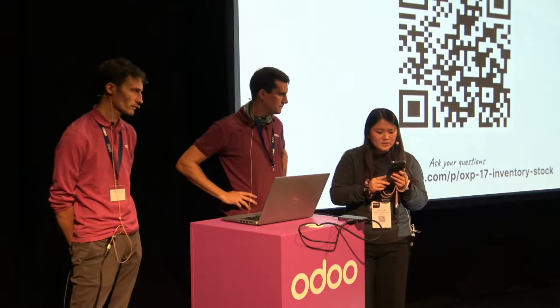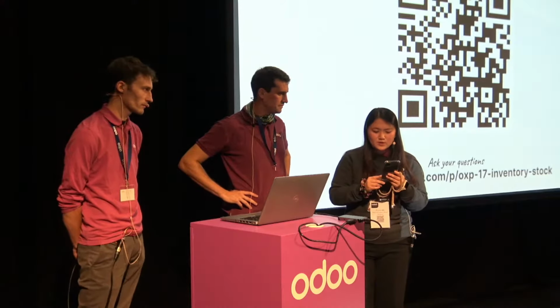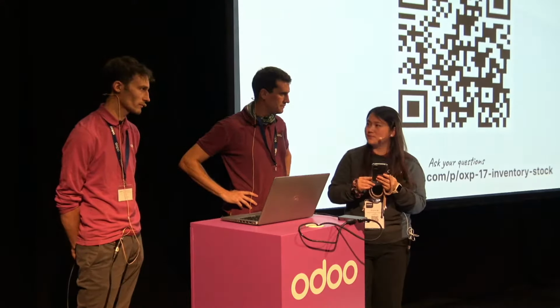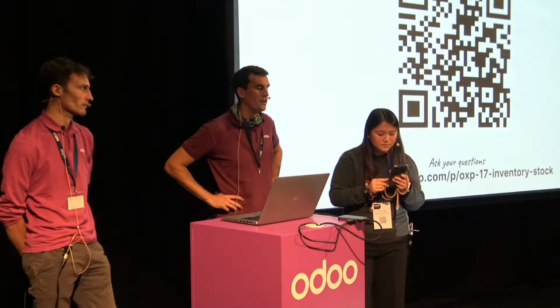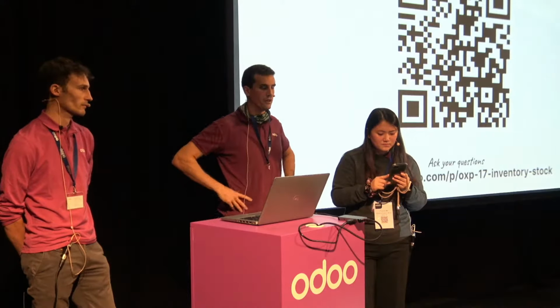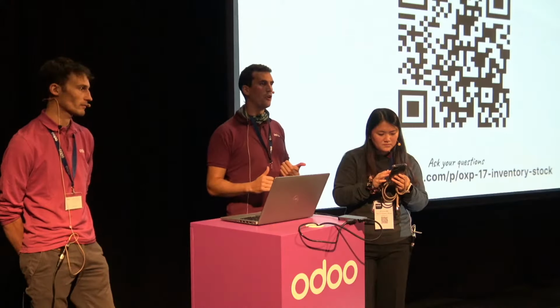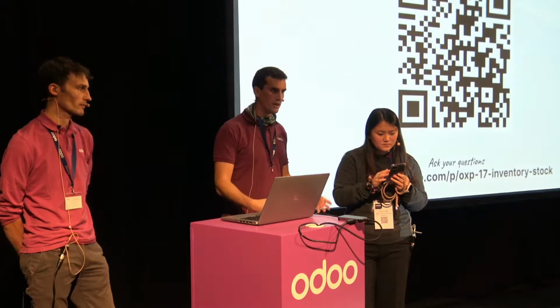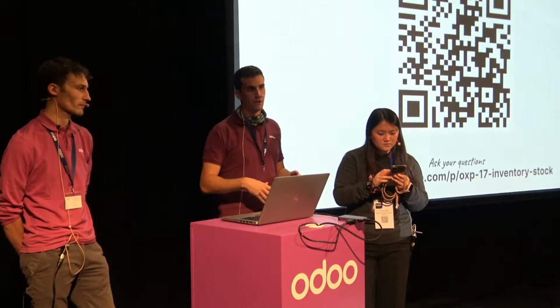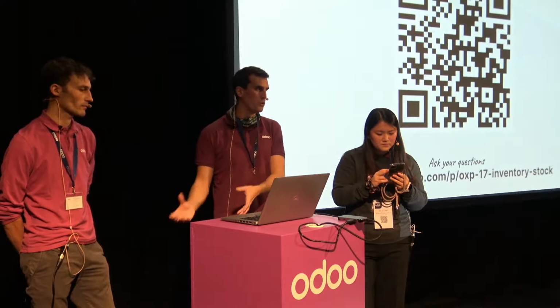Okay. What is the relation among move line, quant, and quant.package? The quant.package is the package. In fact, if you put them in a box, it's a quant package. So the stock move line contains the package from where you take the goods, and it also has the result package where you put them.